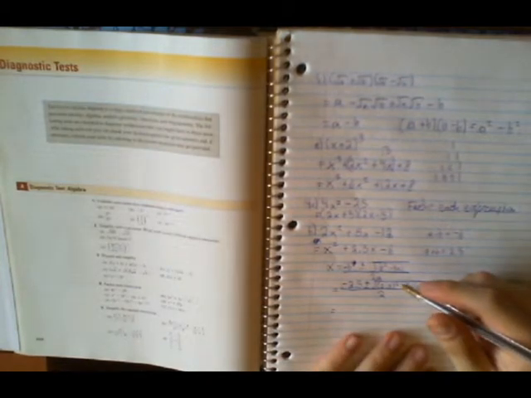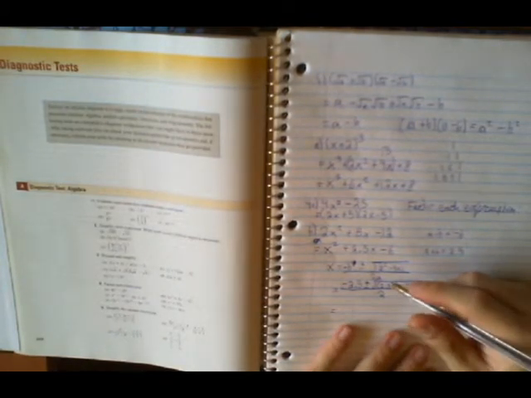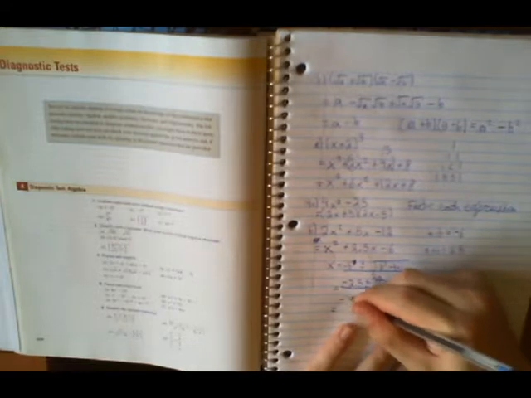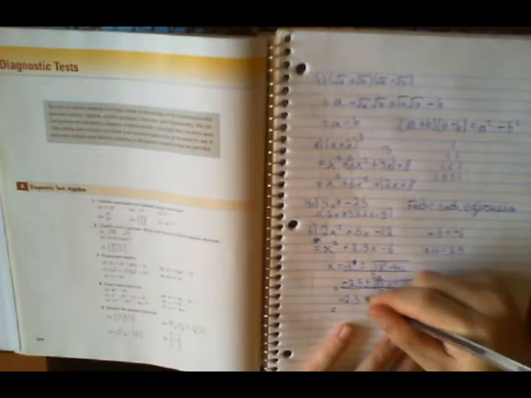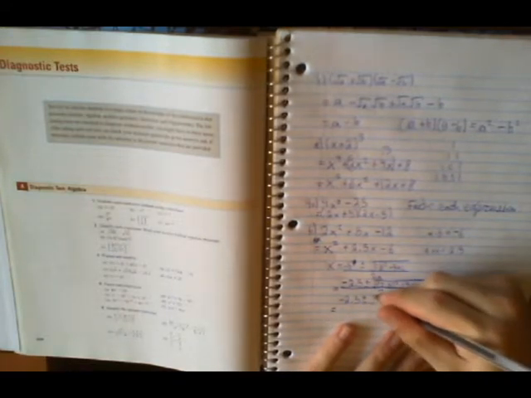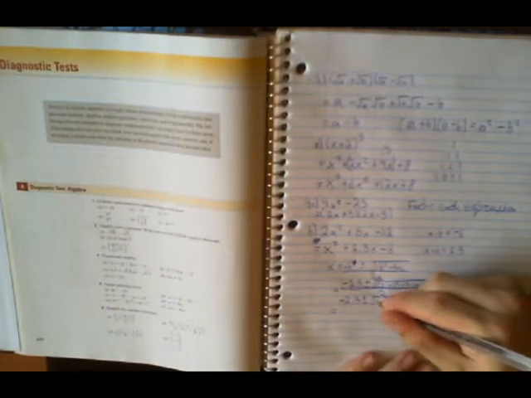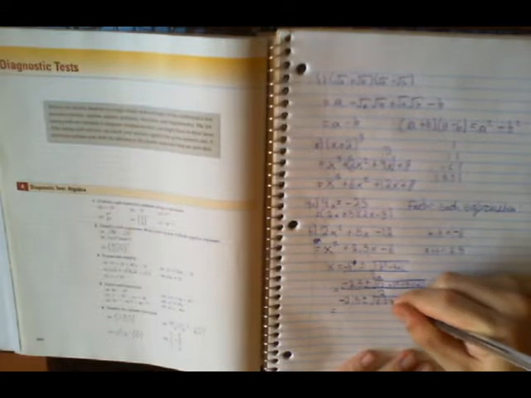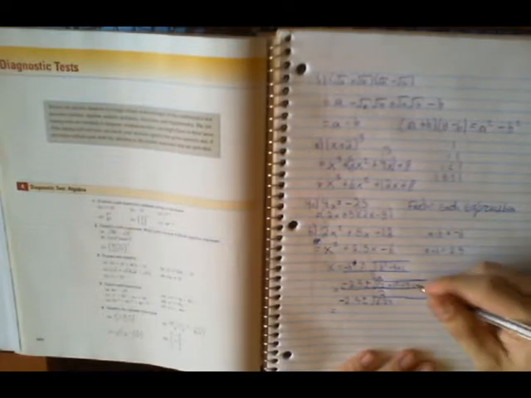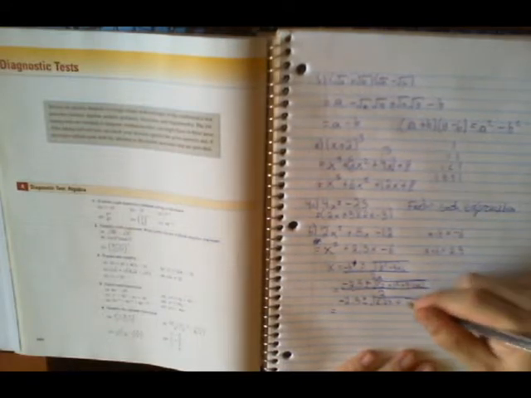Equals, 2.5 squared is 6.25. Actually, no, this is good. Plus 24.